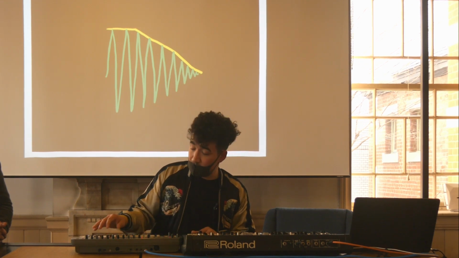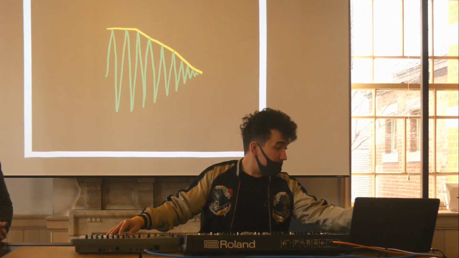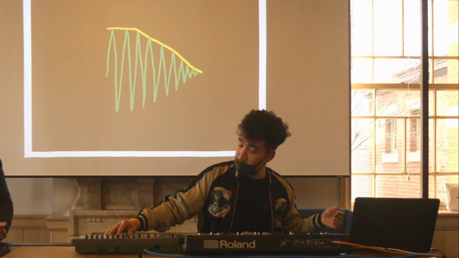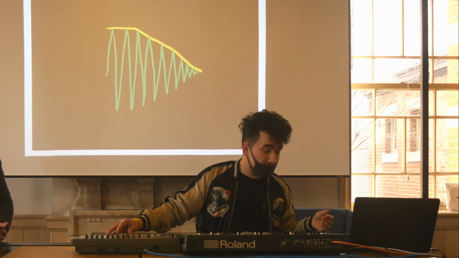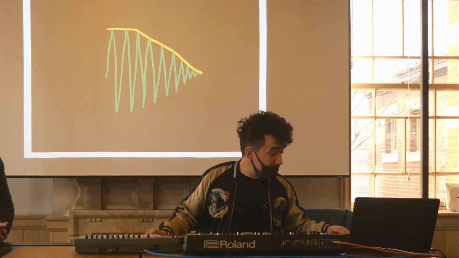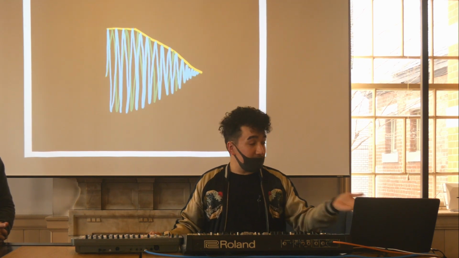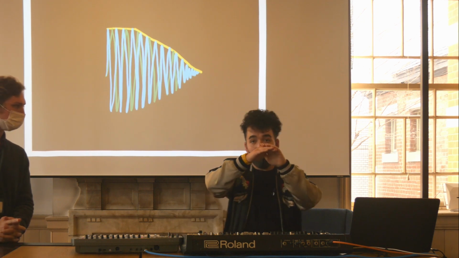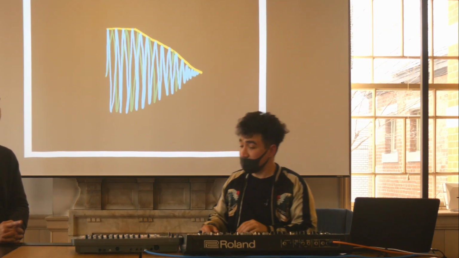So say we have this triangle wave here. We get something like that. It's got a long fade at the end. And if you take a second note, it will follow the same envelope, whether or not they're together or apart.